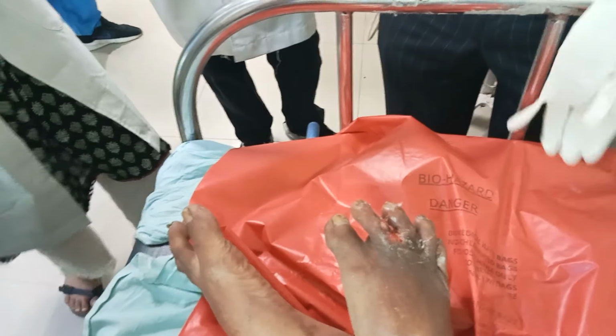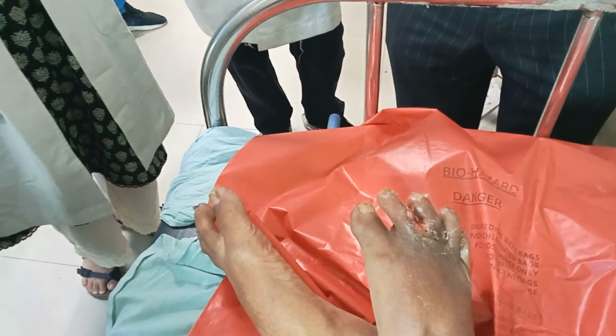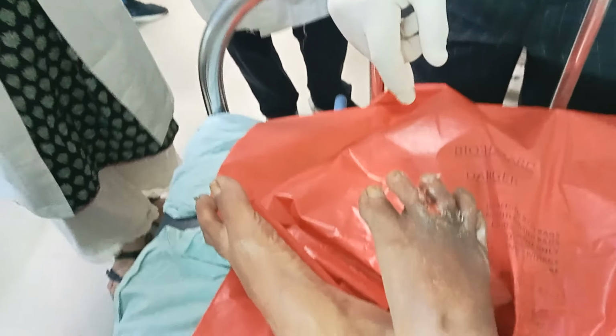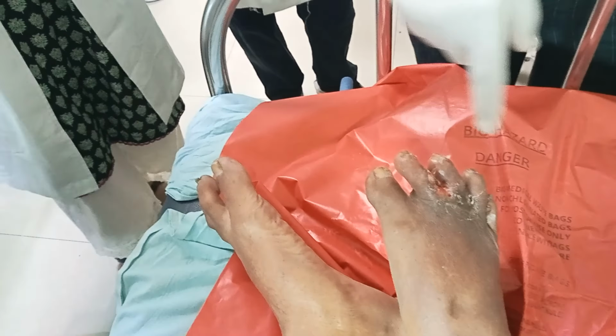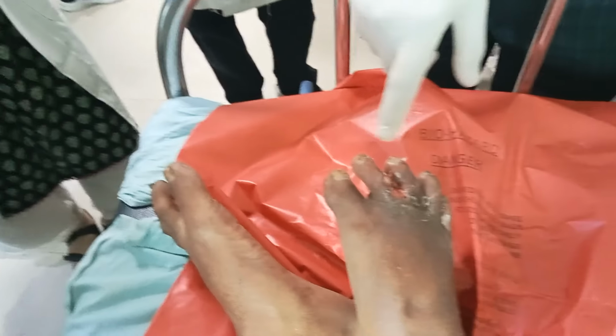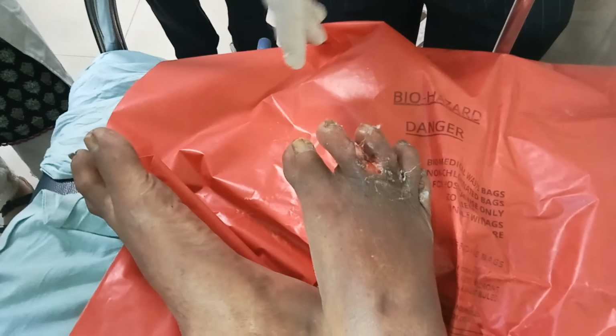There is foul smelling, dirty pus in the interdigital clefts with multiple blackening and whitish areas extending to the plantar aspect.